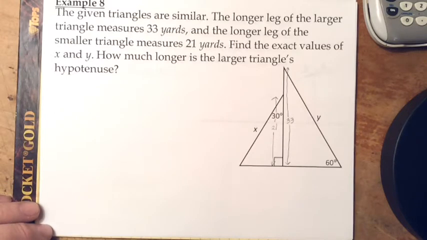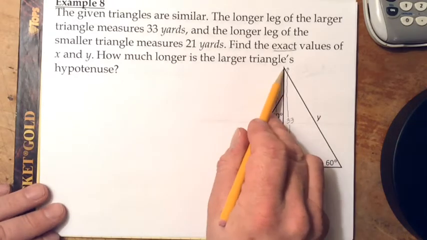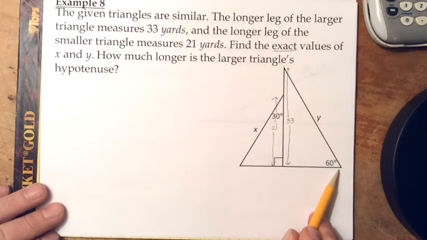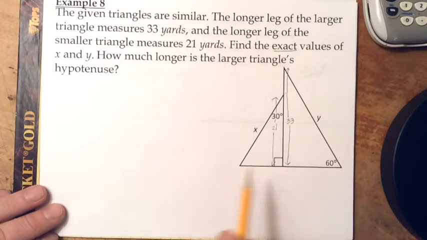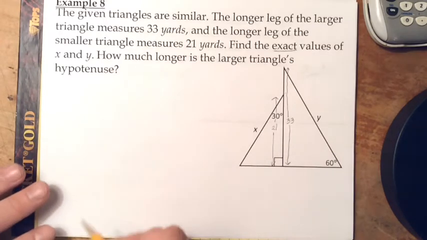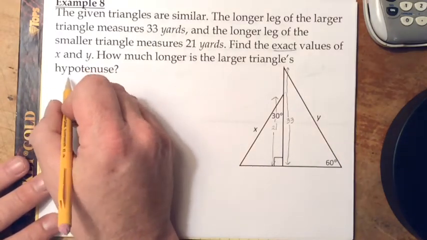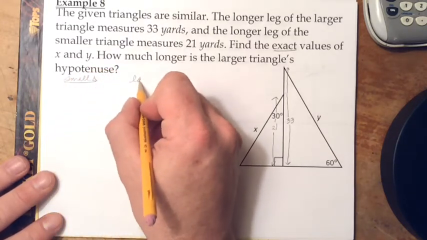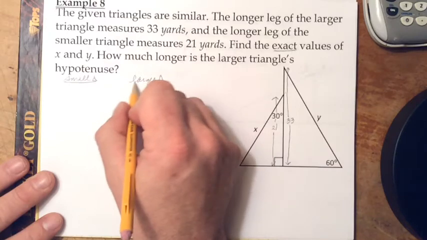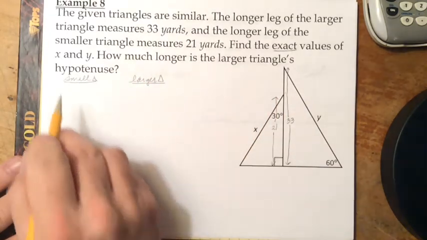Find the exact values of x and y. We want exact values. And then how much longer is the larger triangle's hypotenuse? So we want to know how much longer this hypotenuse is compared to this hypotenuse. Alright, so starting off, we have the small triangle and the larger triangle, and we'll worry about their difference later.